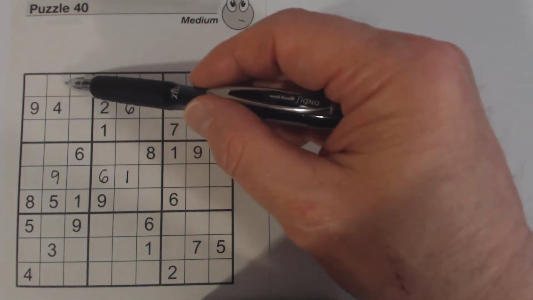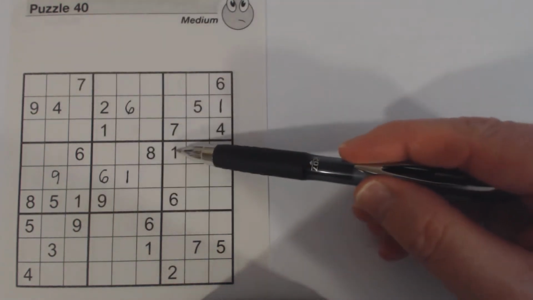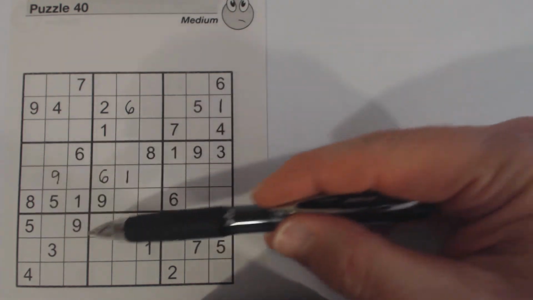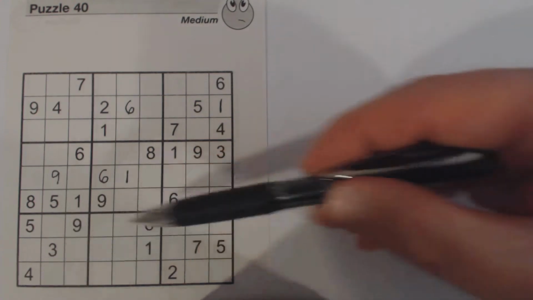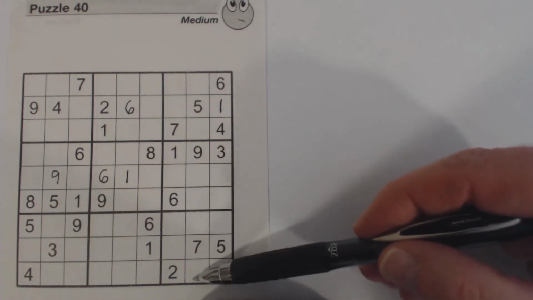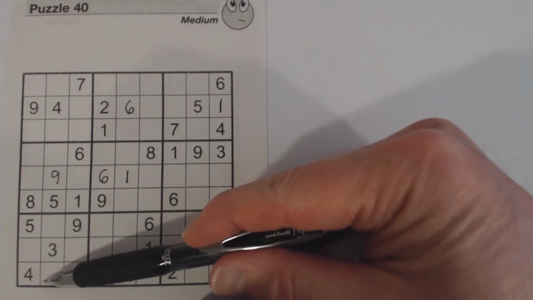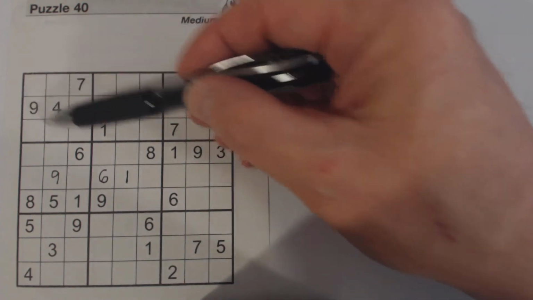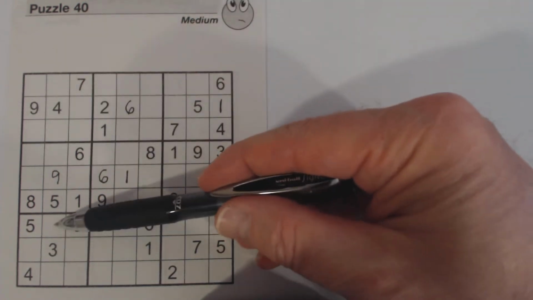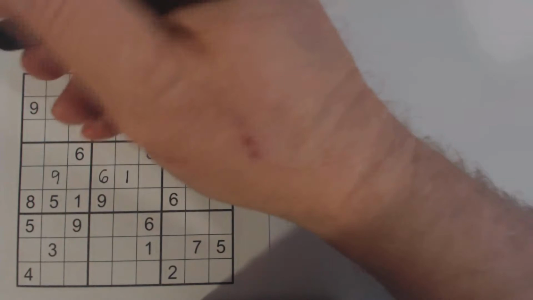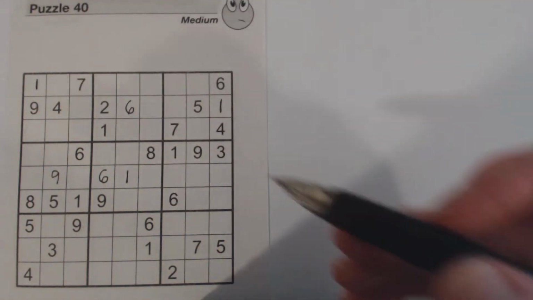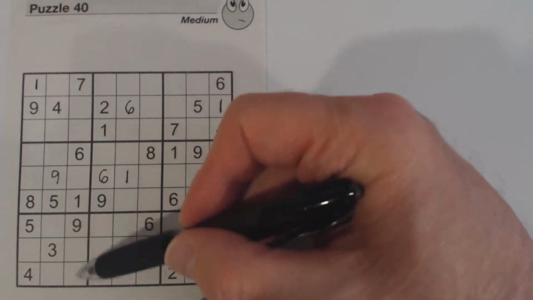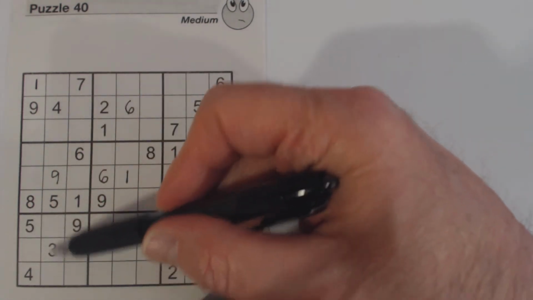So at this point, let's just go through the numbers. 1s. I've got a 1 here. And actually, remember we have ghost 1s here, and we have ghost 1s here, so we can fill this 1 in, because that can't be a 1 right there, because we have a 1 here, we have a 1 here, so these are ghost 1s here.